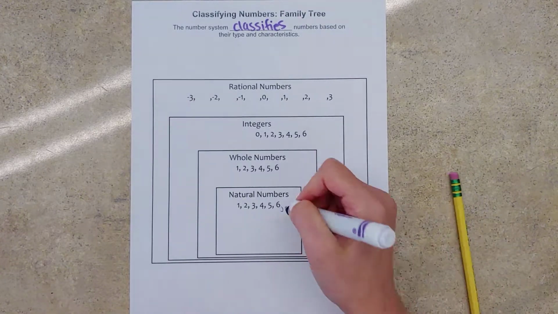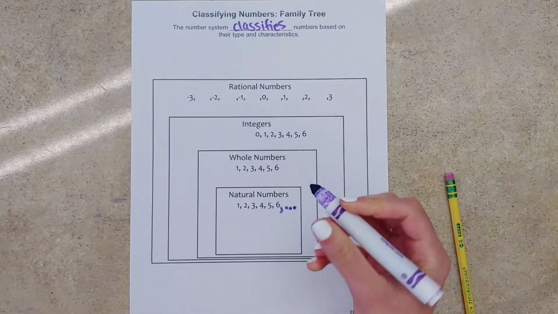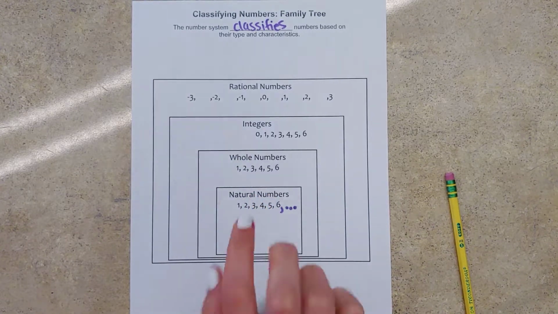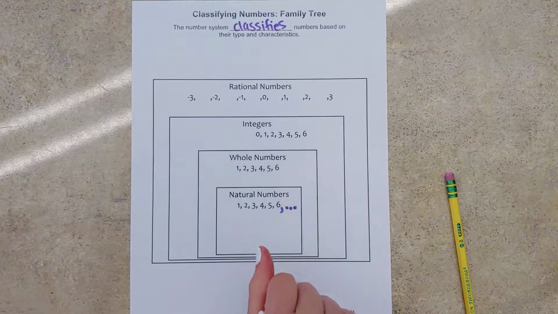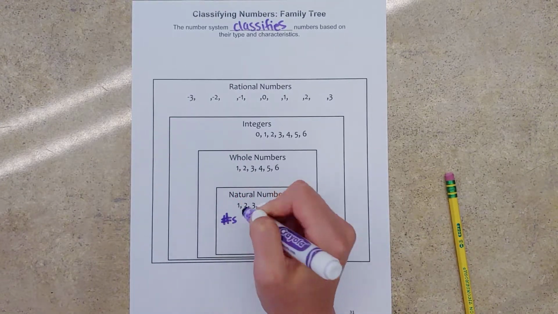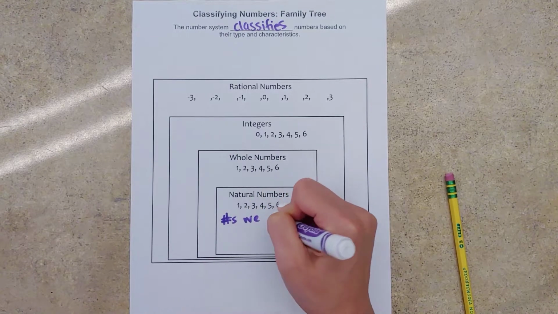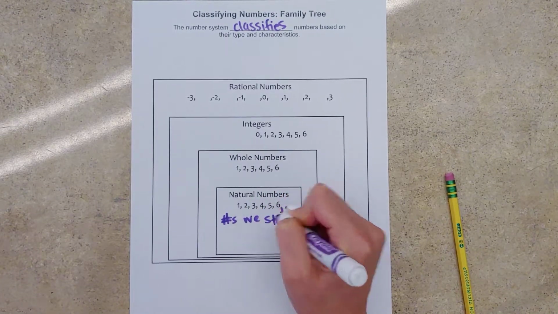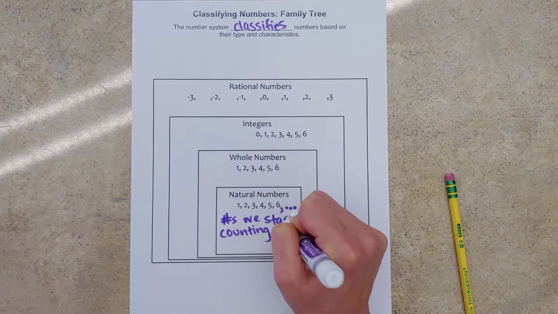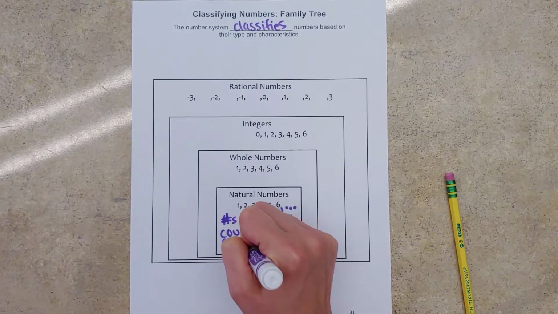They just keep going. But I'm going to put a note on here that they start with the numbers that we begin counting on our fingers and toes, which is the number 1.